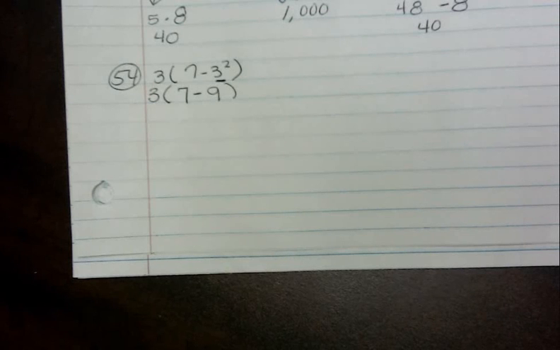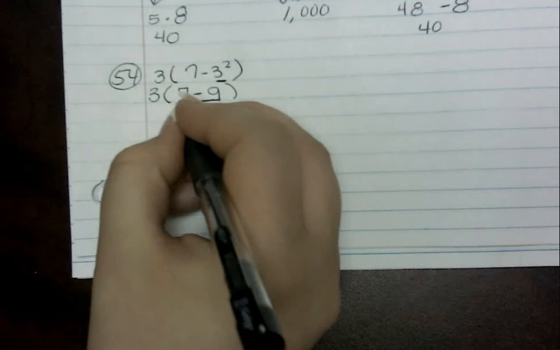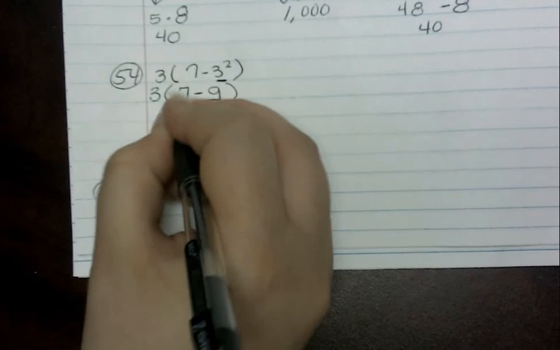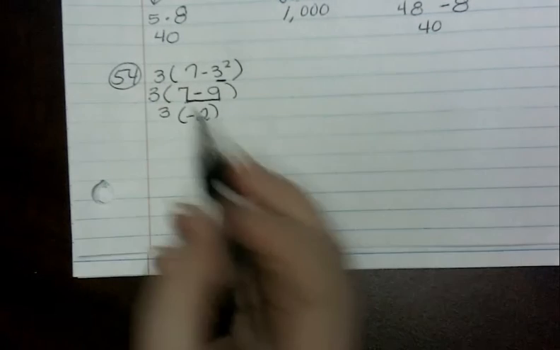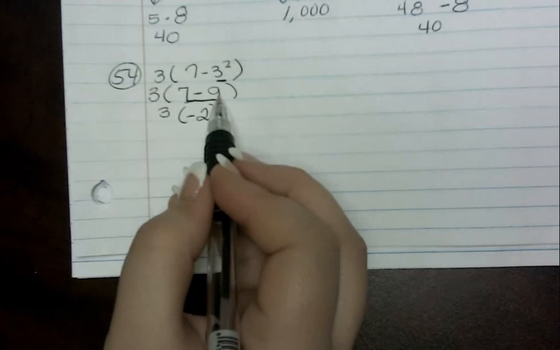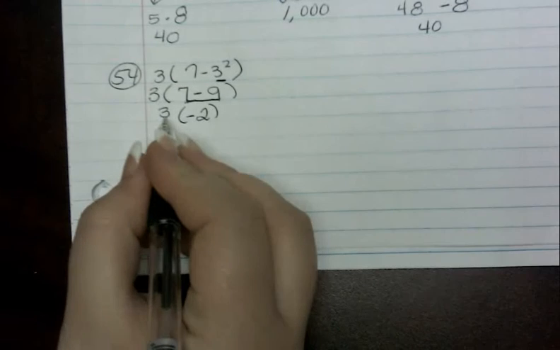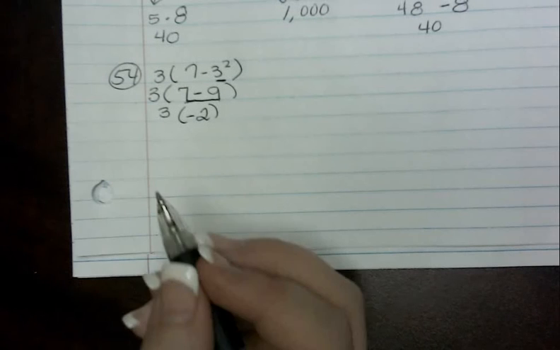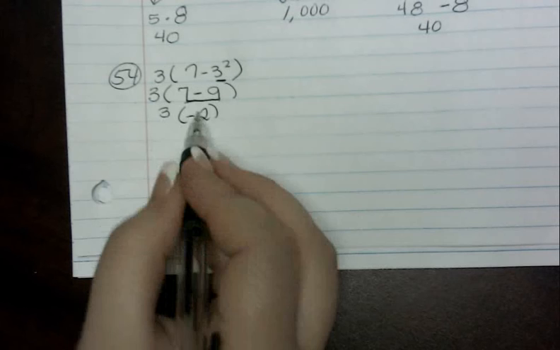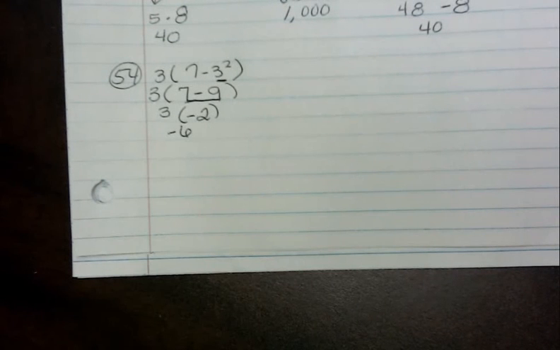Now 7 minus 9 will give us a -2. You've got $7 in the bank. You withdraw 9, which means that you owe the bank $2. You did not have enough money to take that whole $9 out. So then we multiply, because that number is right next to that set of parentheses. So 3 times -2 is -6.